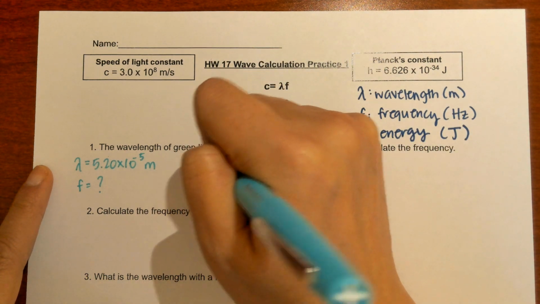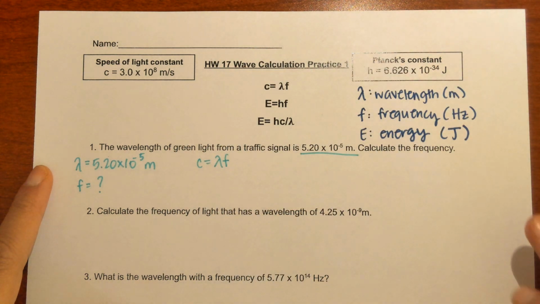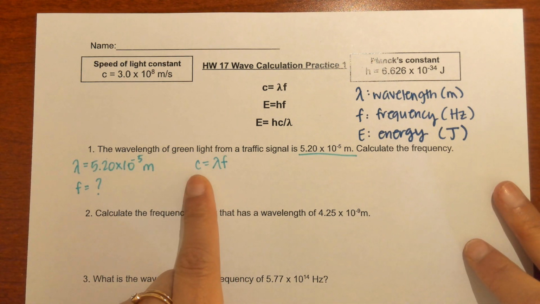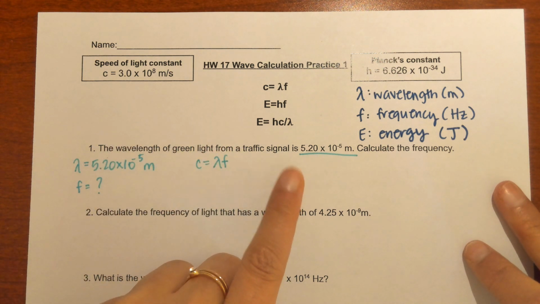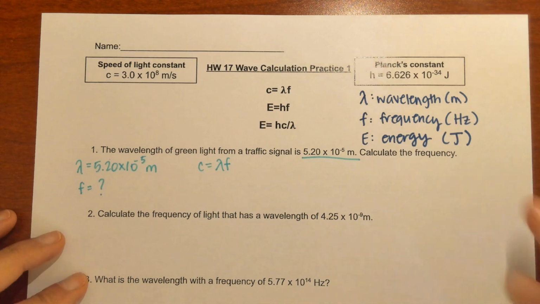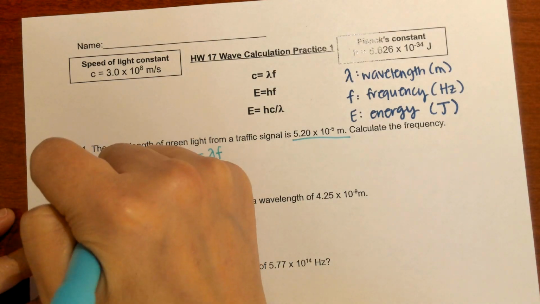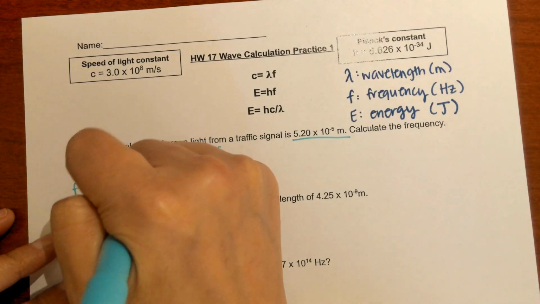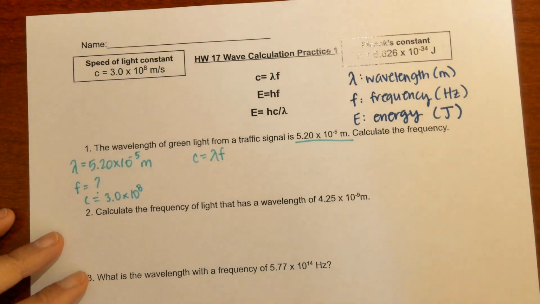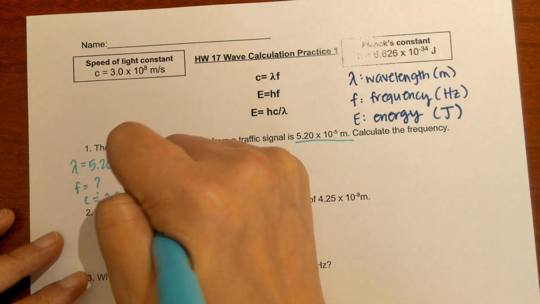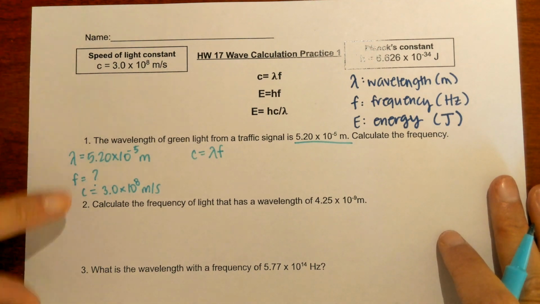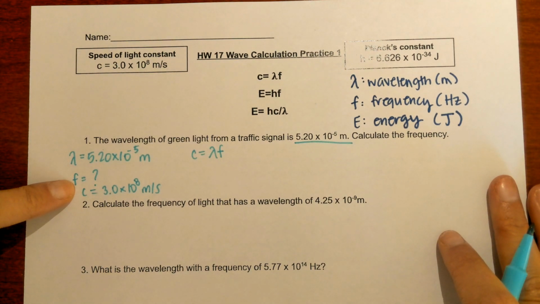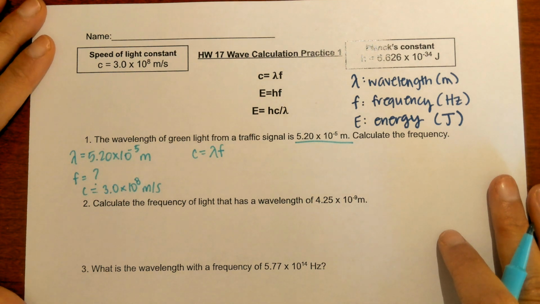c equals yf. Now keep in mind, c, the speed of light, is this one here. It is always a constant. Even though it's not written in the question, you are always given it. You always use c. So I'm just going to add that here for the sake of the work that we're going to do. And now we just solve. Now we have our two knowns and our one unknown, call it the x value.